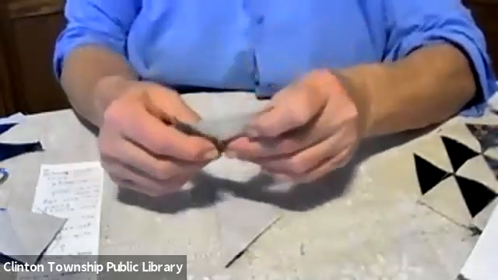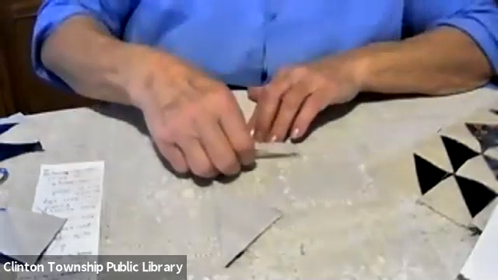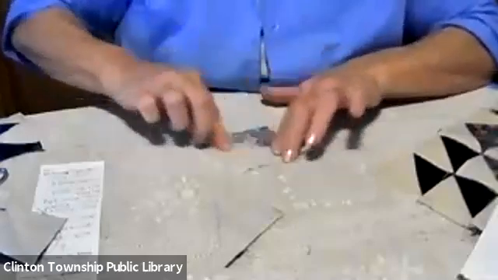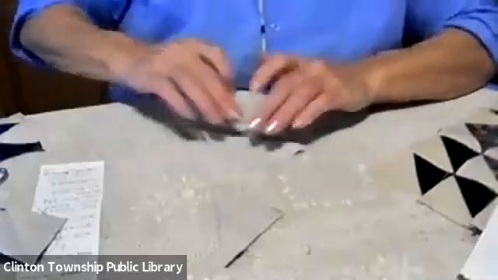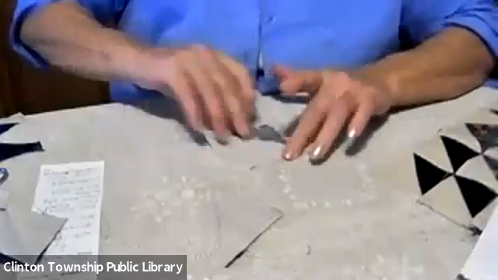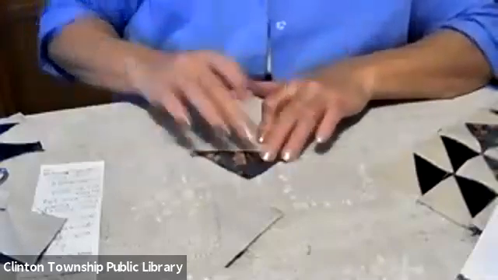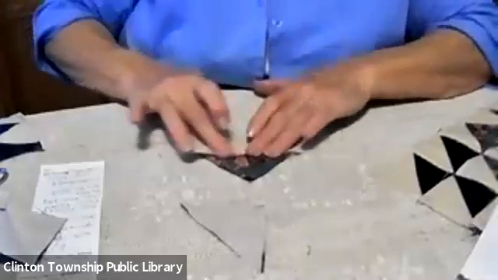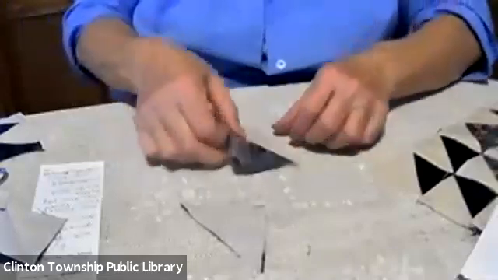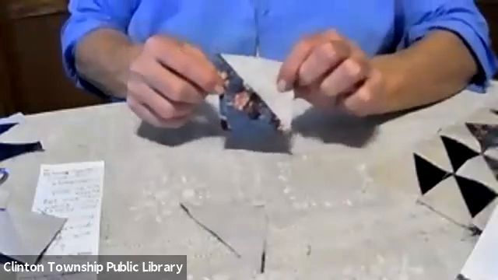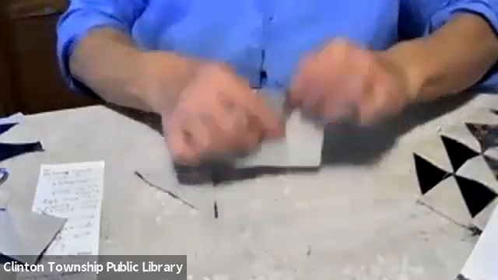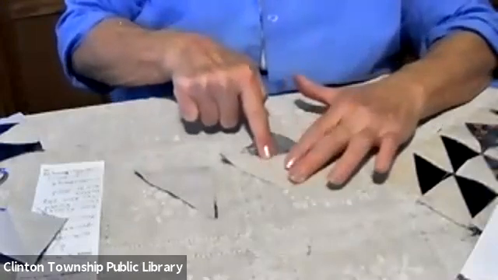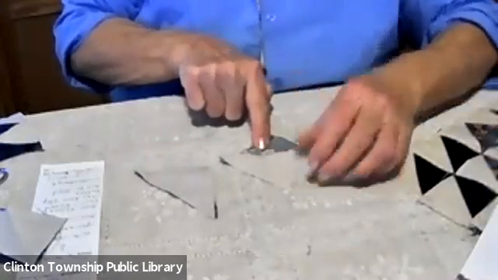Now for right now, I'm just going to finger press. And again, I'm going to really push on it and try and flatten it as much as I can. I just check the back to make sure that I have a nice, even, flat seam. So now I have finger pressed that half square triangle, and you notice that I press the seam allowance to the darker triangle.